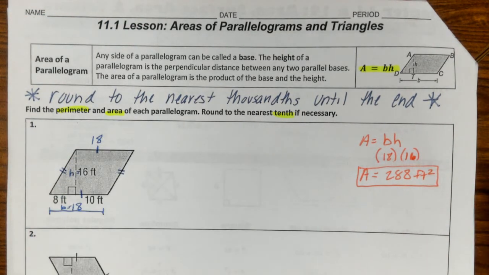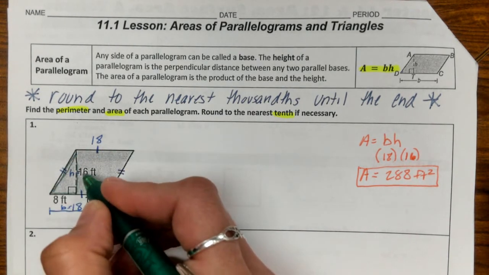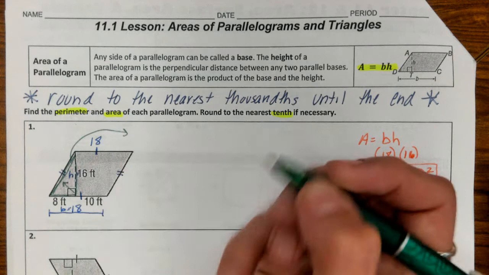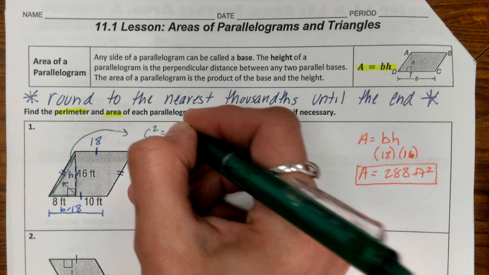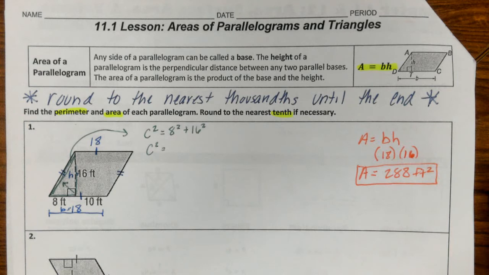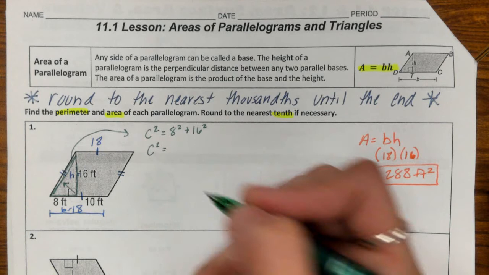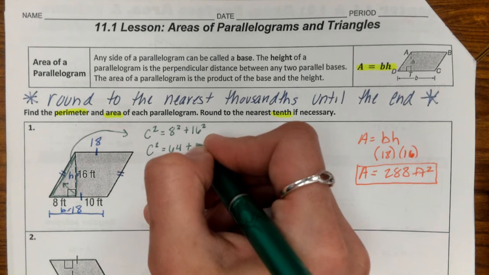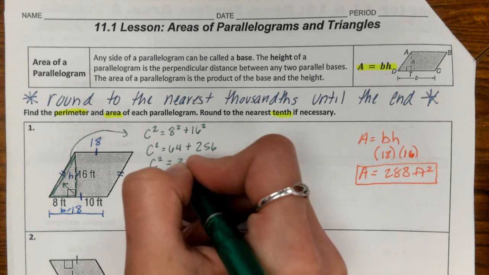How we're going to do that is use this right triangle, because we have our 2 legs, 16 and 8. So we're going to go off to the side, and we are looking for a hypotenuse here. So c squared is equal to 8 squared plus 16 squared. In class, I showed a shortcut: you can just take the square root of 8 squared plus 16 squared. But not everybody likes that, so we'll go through each step. 8 squared gives us 64 plus 256. Add those together, we get 320.